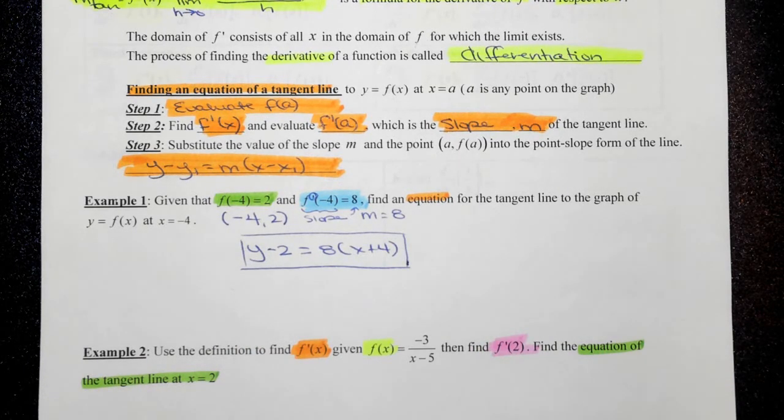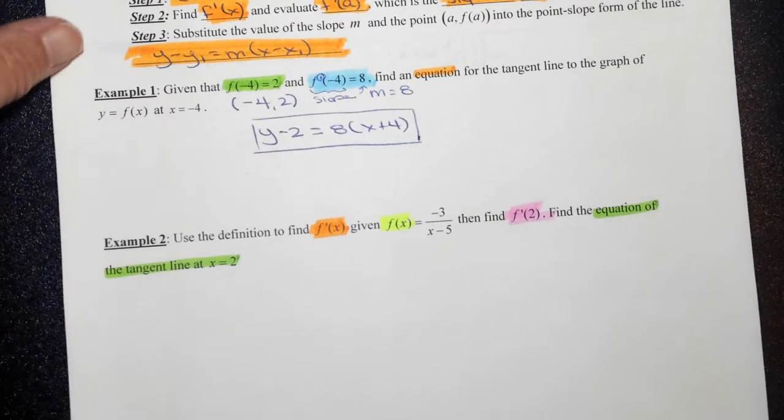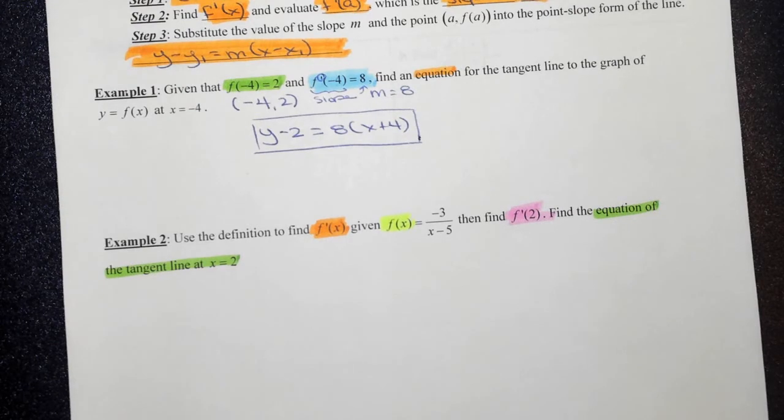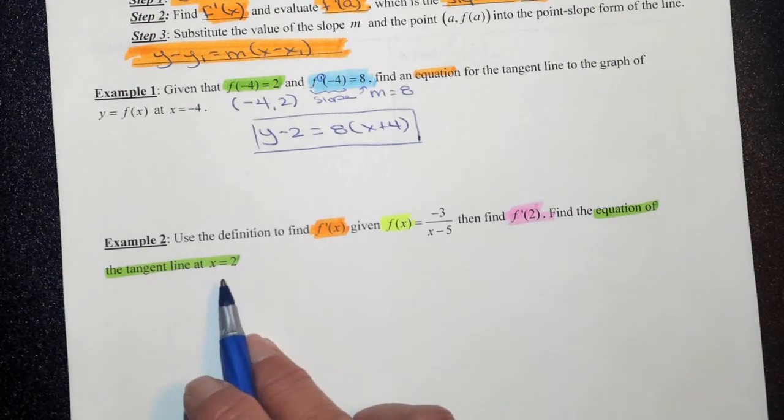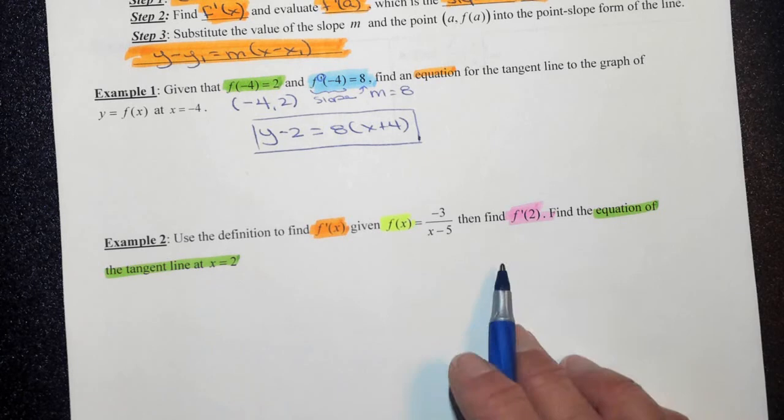Okay, in the next example, we are actually given a function, which is a rational function, and we need to find f prime of 2, and then the equation of the tangent line at x equals 2. So we have a lot more to do here.